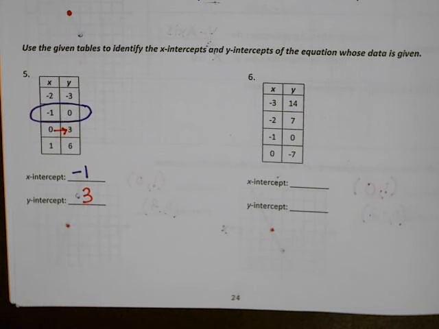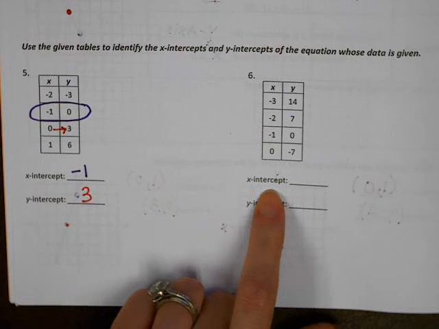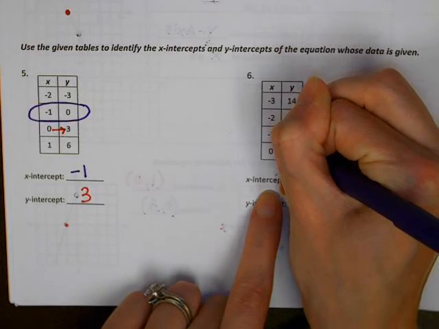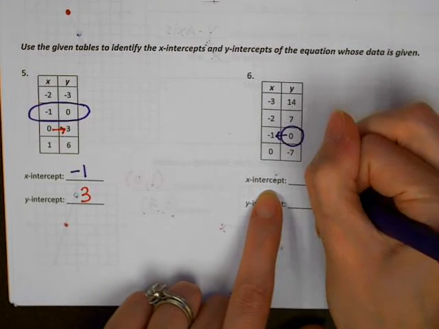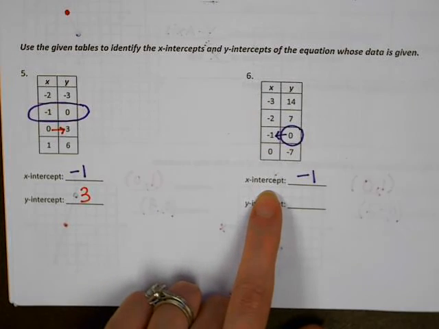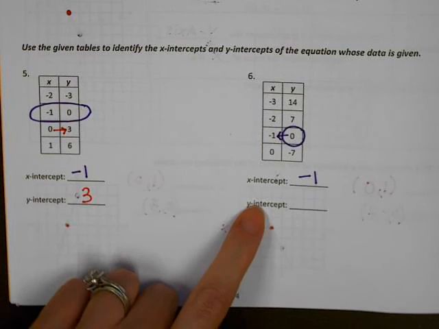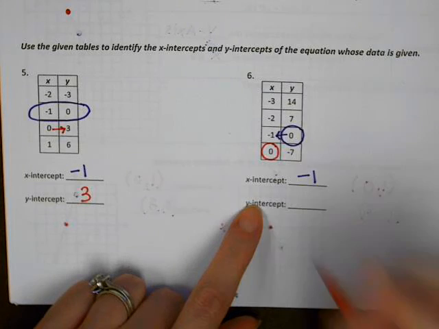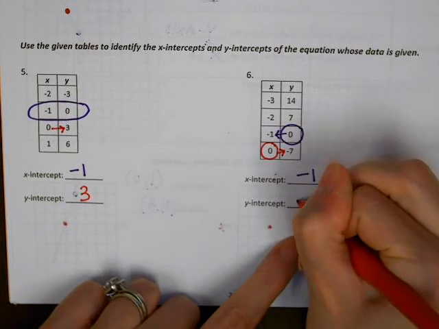All right, let's try one more. Number 6. The x-intercept is where y equals 0. So that's right here. What is the x? Negative 1. Now the y-intercept is when x equals 0. And what is the y? Negative 7.